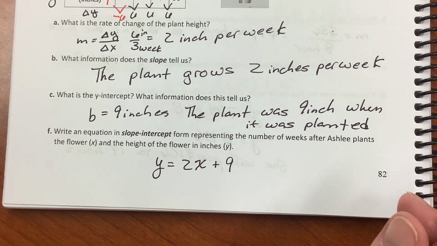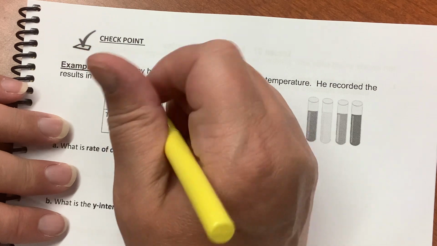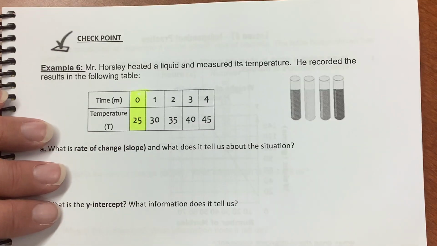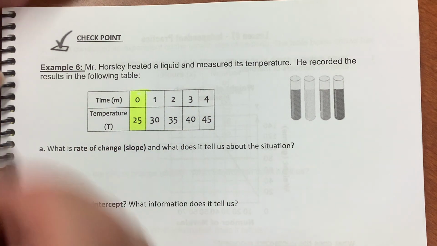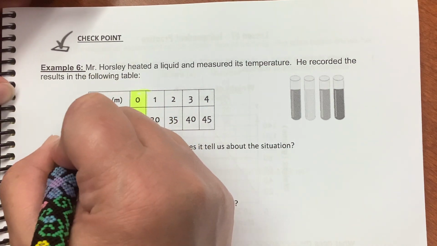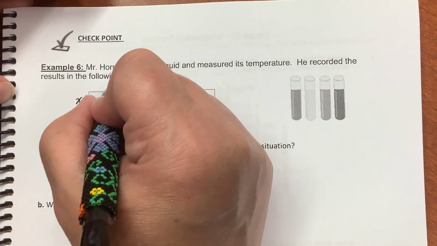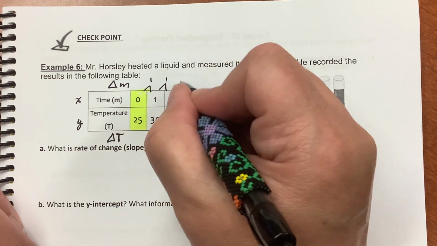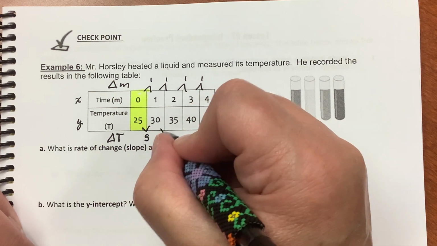All right. Here we go. Oh, goody, goody, goody. It gave me a 0. Now, it also gave me different variables, m and t, but I'm not going to be fooled by that. I'm going to pretend that this is x and this is y. So the change in t and the change in m. Now this is going up by 1s, and this is going up by 5s.